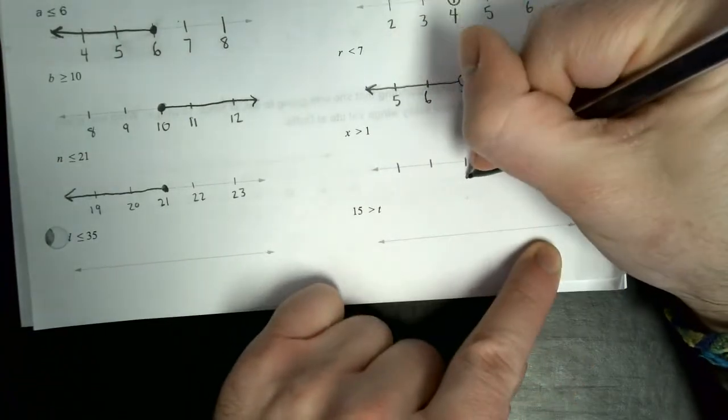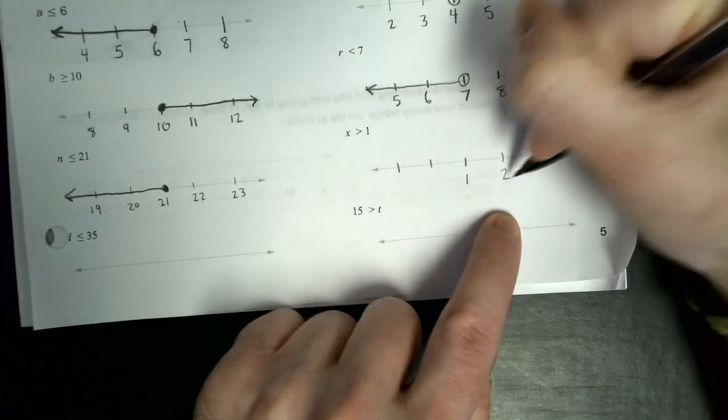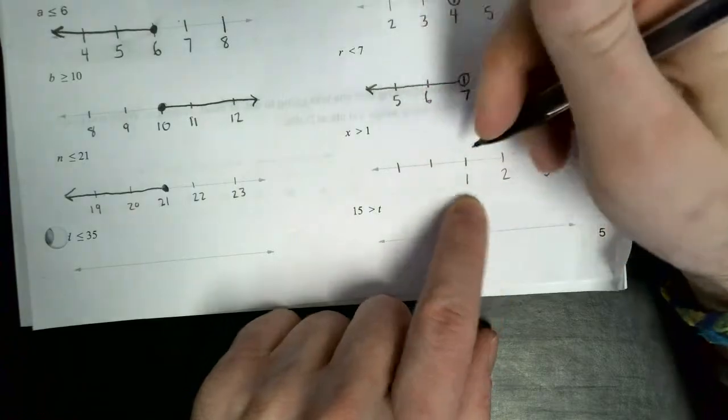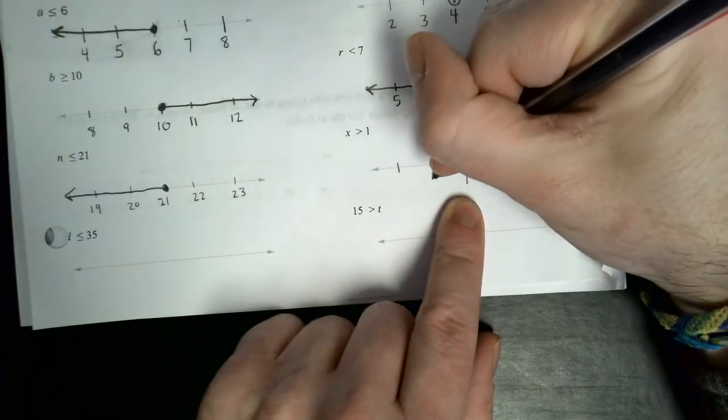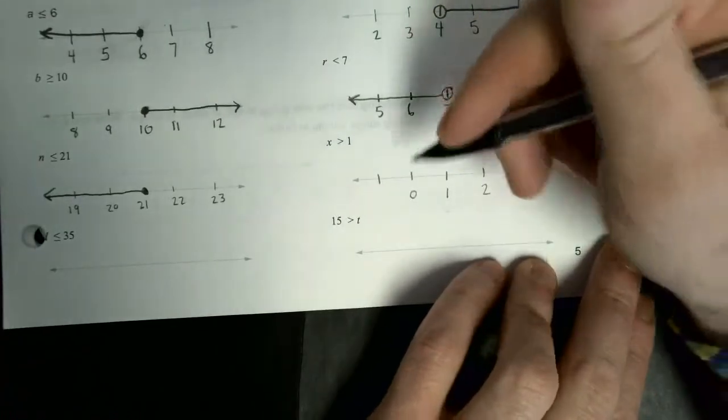1's going to go in the middle. That's the number we're starting with here. We're going to go 1, 2, 3. And then we're going to go down to 0. And then what's 1 below 0? Well, it would be -1.